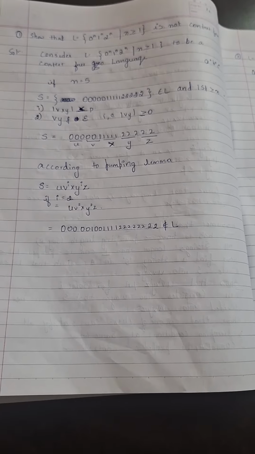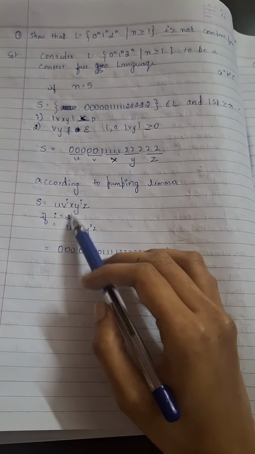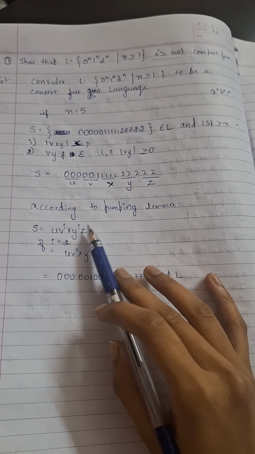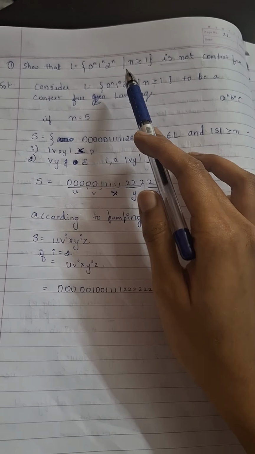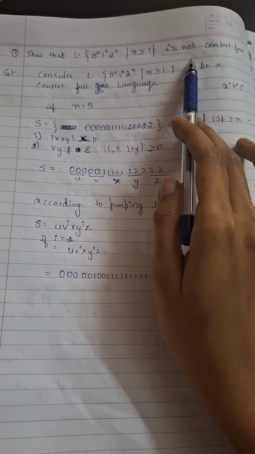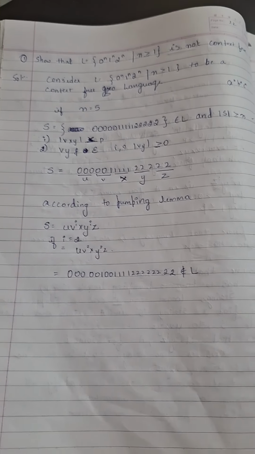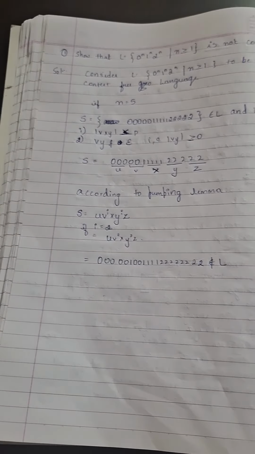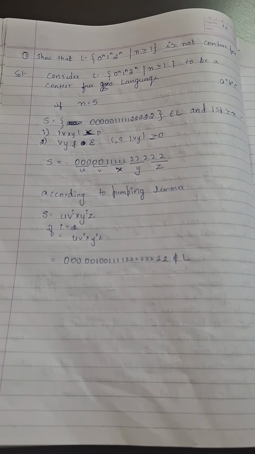So pumping lemma adalli there is a condition, that is this u v power i x y power i z anta. So you just have to remember this, and ee 2 conditions ide. Question paper alli they had given this problem. Show that L, A power n, B power n, C power n, or 0 power n, 1 power n, 2 power n, you have to show that it is not a context free grammar.